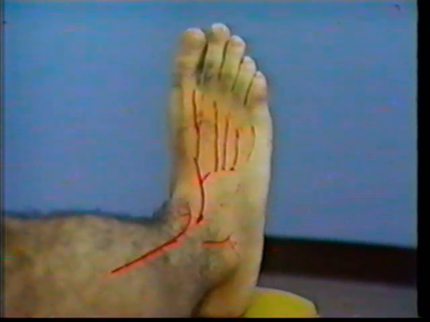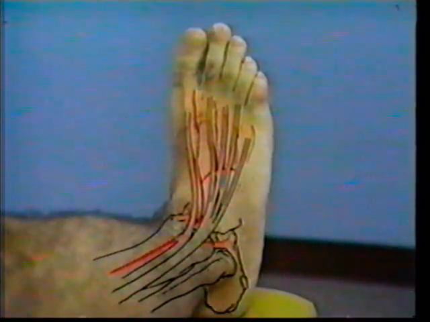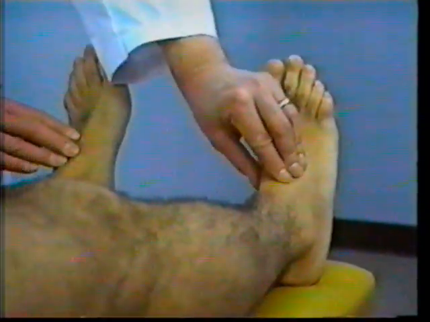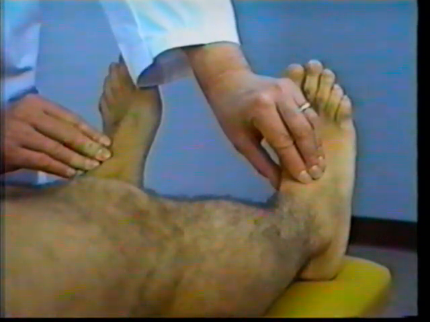The anterior tibial artery, or dorsalis pedis artery, is located between the tendons of the extensor hallucis longus and the extensor digitorum longus. These tendons have been located previously during the examination. It is the dorsalis pedis artery that is most easily palpable about 2 inches below the ankle joint. If on the basis of the vascular examination insufficiency is suspected, the quality of the pulses should be reassessed after the patient has been exercised.